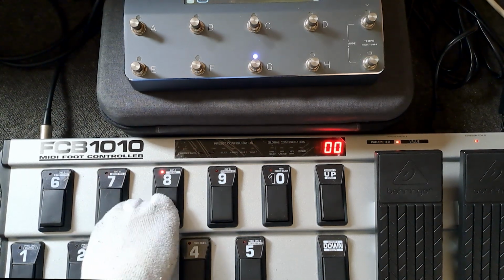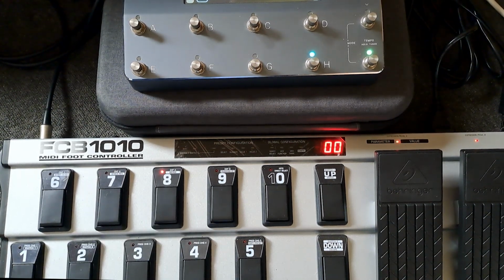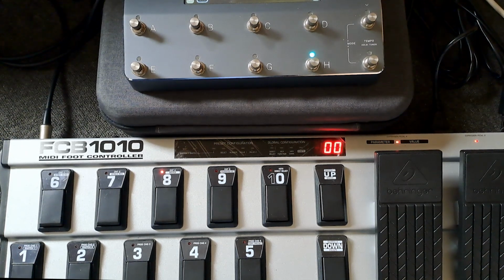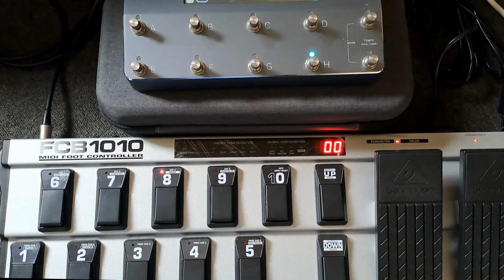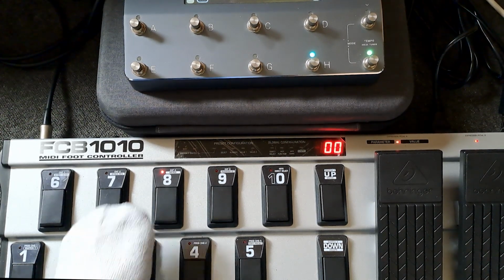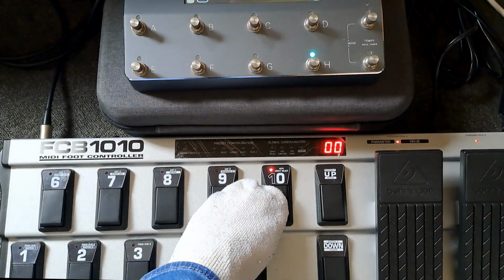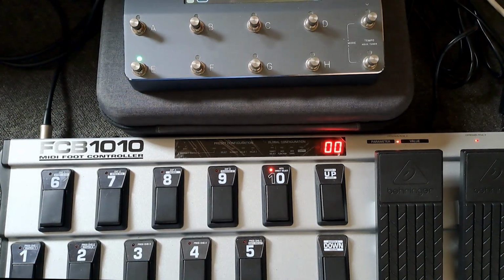Pedal 8, that selects the preset. So that just takes it back to the standard settings. But it also turns the echo off the mic completely, so I can talk to the audience without having a crazy echo on my voice. Pedal 9 is the tuner, on and off, and pedal 10 is my rhythm sound, but with a flanger.